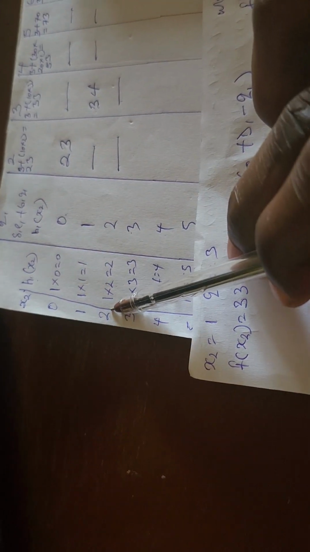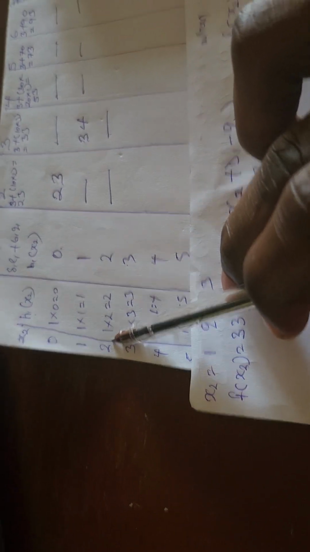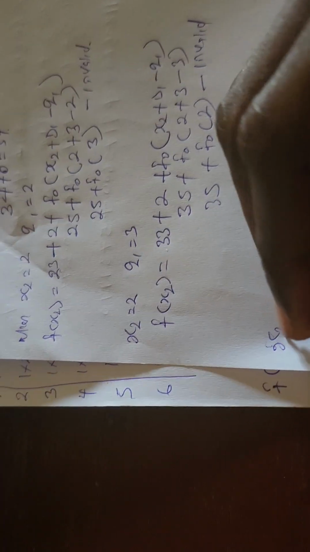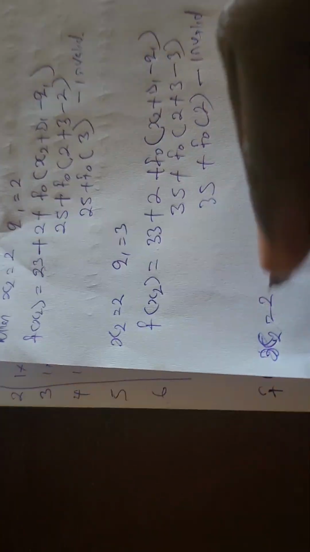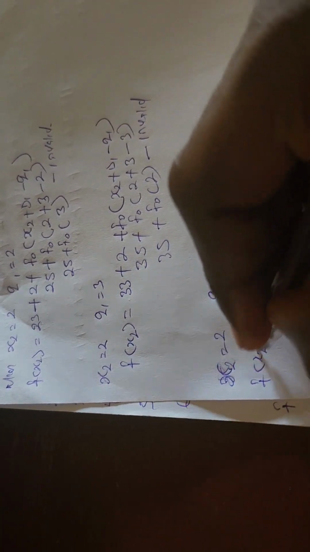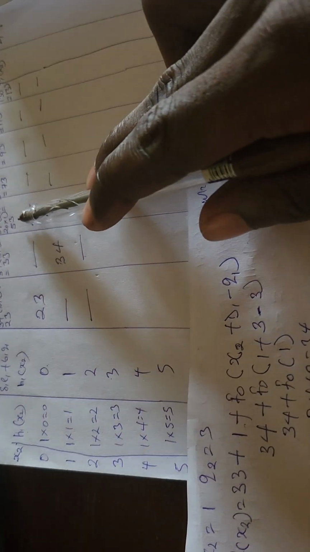When x2 is equal to 2 and our q2 is equal to 4, q1 is equal to 4. Our f of x2 is equal to what? Our purchase and setup cost at this particular point is 53.